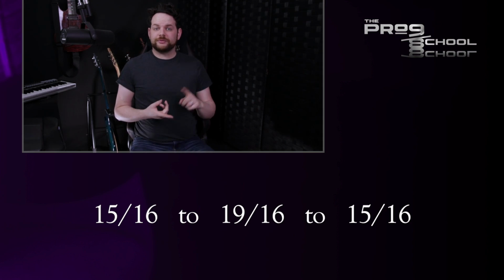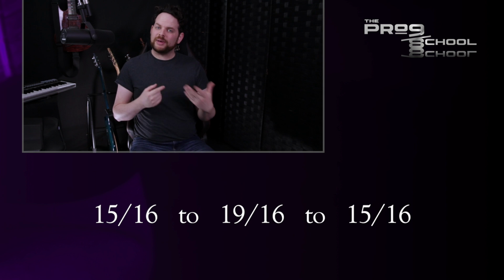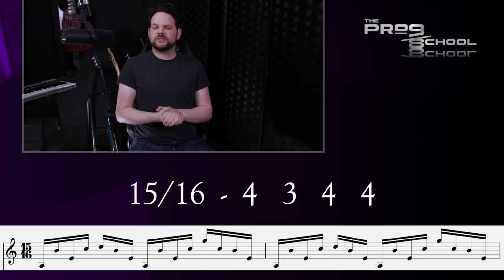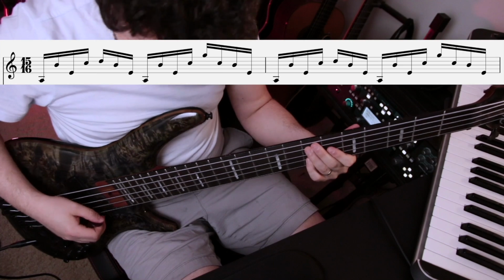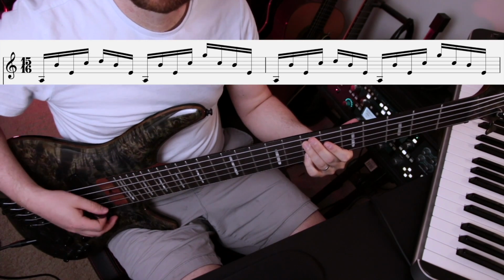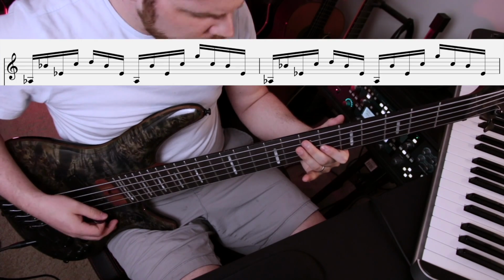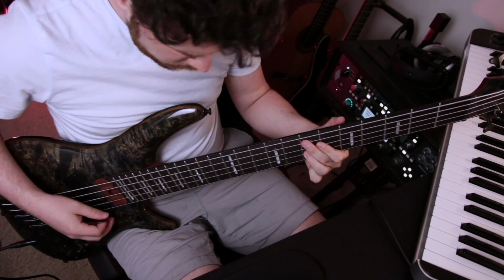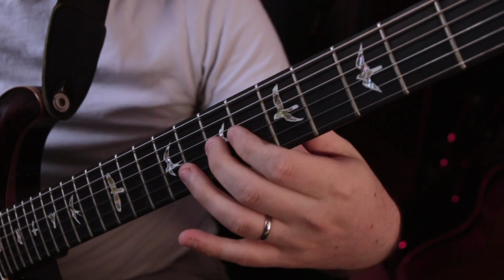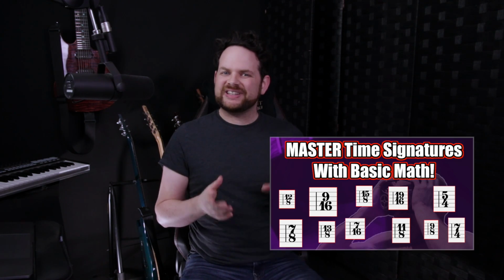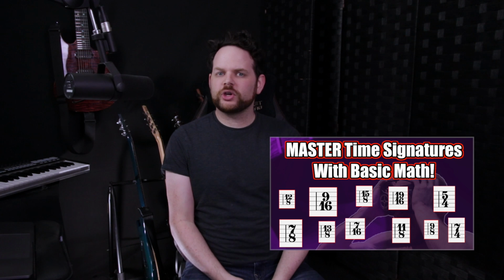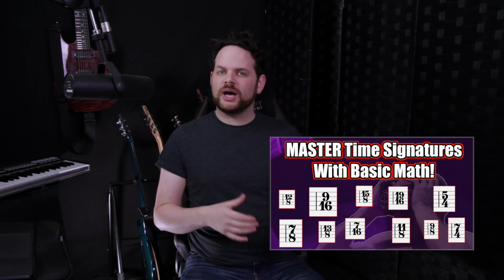In this piece, it goes from 15/16 to 19/16 and then back to 15/16. The 15/16 is grouped as 4/3/4/4, basically 4/4 with a 16th note cut off the second beat. This is using the add-subtract method of creating odd time signatures, which I did a full masterclass lesson on a few years ago. It's a really easy way to create some complex meters.